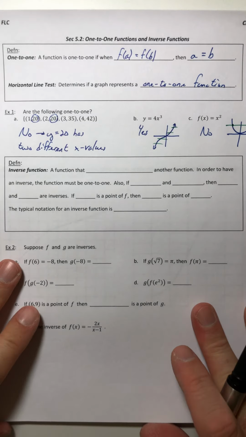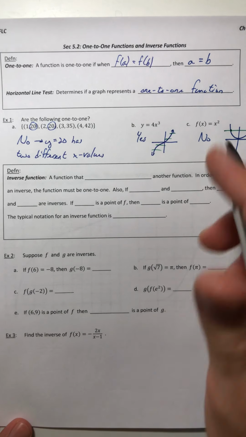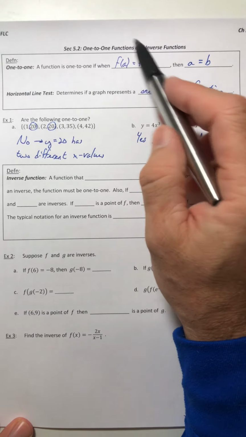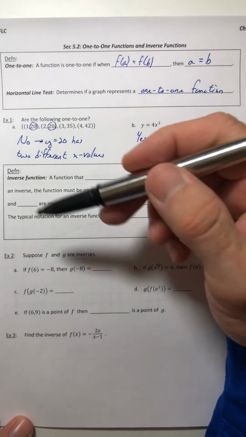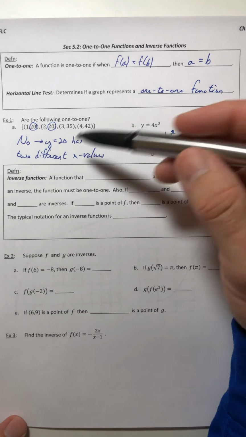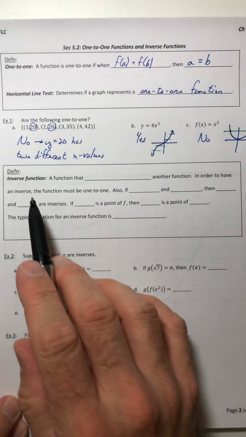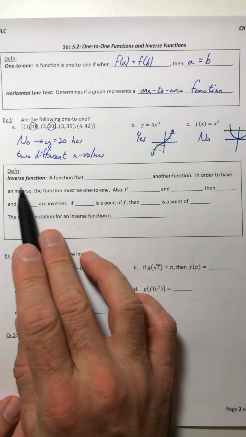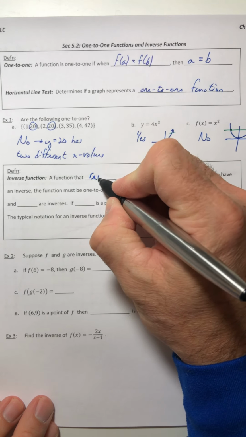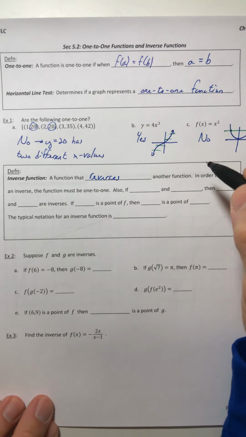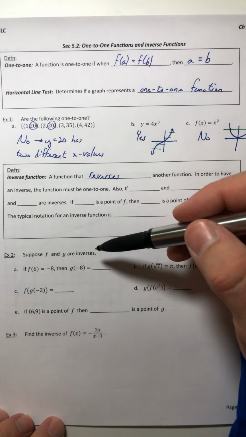Okay, so why are we going over one-to-one functions? Well, it's necessary for one-to-one functions to have them or to know what they are, because that's how we've created what an inverse function is. So an inverse function is kind of dependent on that one-to-one function concept. All right, so what is an inverse function? Well, it's a function that reverses another function. And you use it all the time, whether you realize it or not.